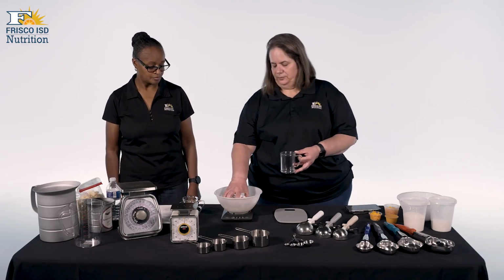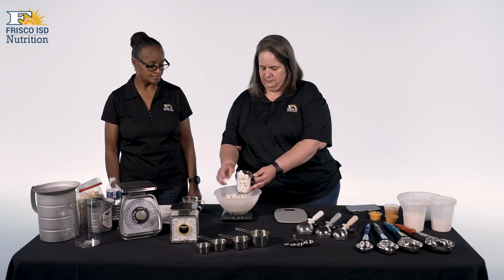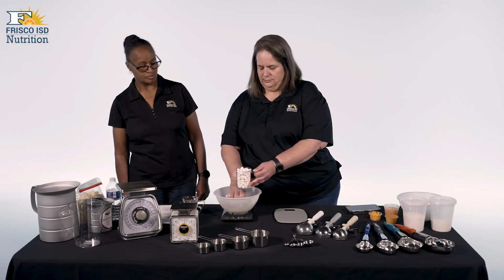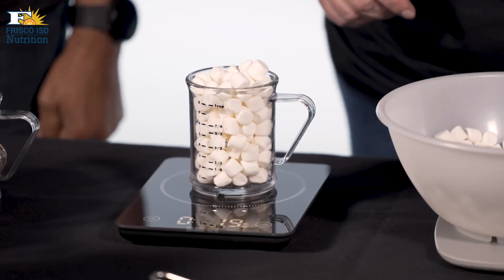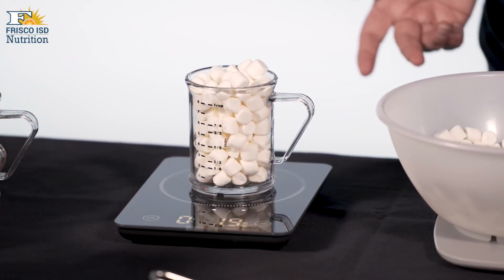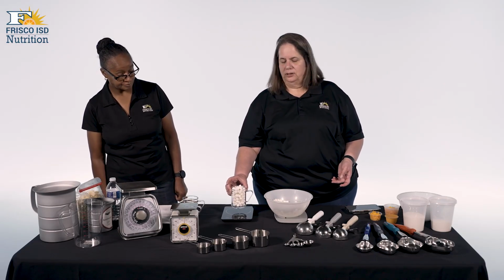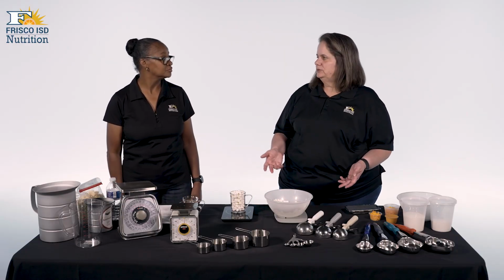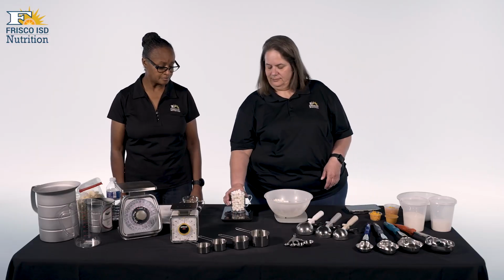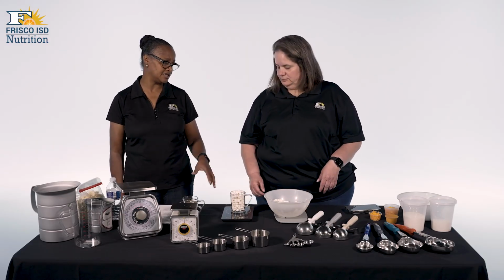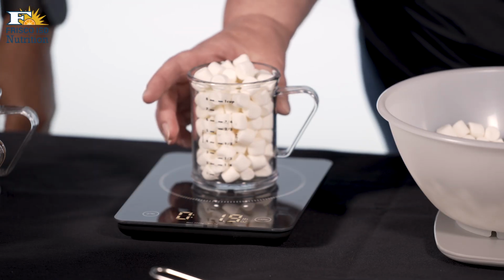But if you measure 1 cup, 1 cup of marshmallows is actually 1.9 ounces. That's a very good example of how 1 cup is not always 8 ounces. It's going to depend on what product you are measuring. This one's much lighter as well, very fluffy, with a lot of air pockets, so it takes up a lot more space.